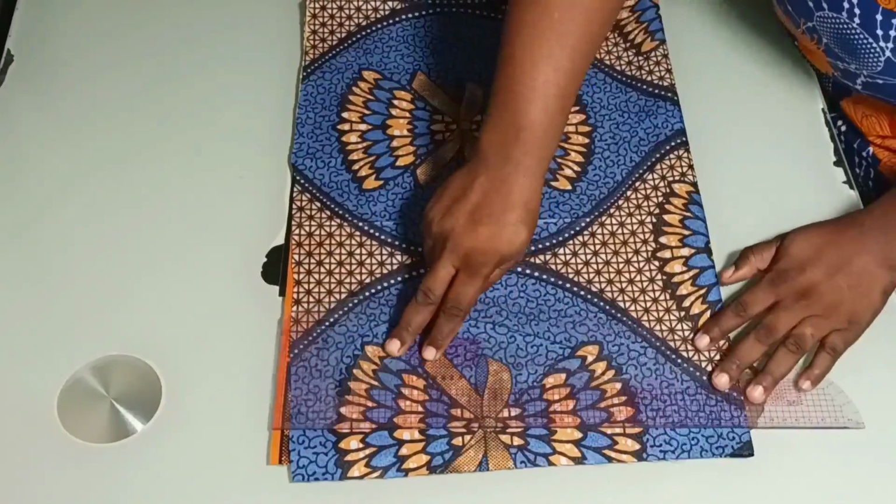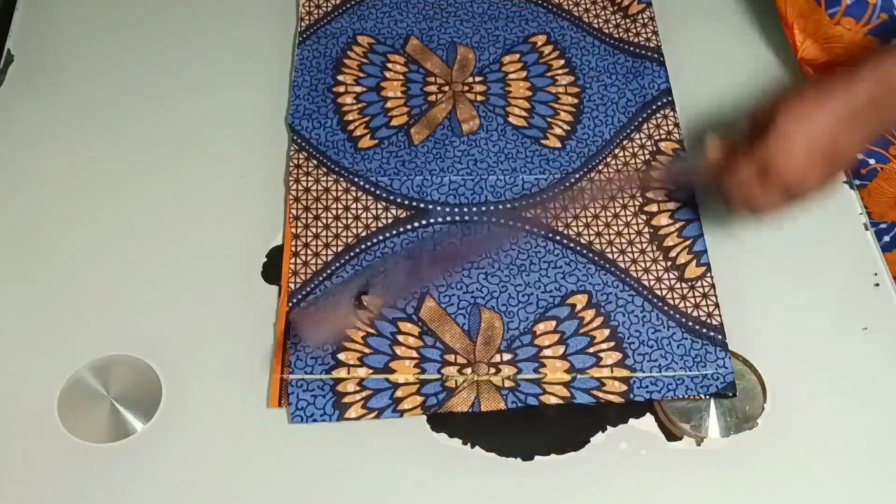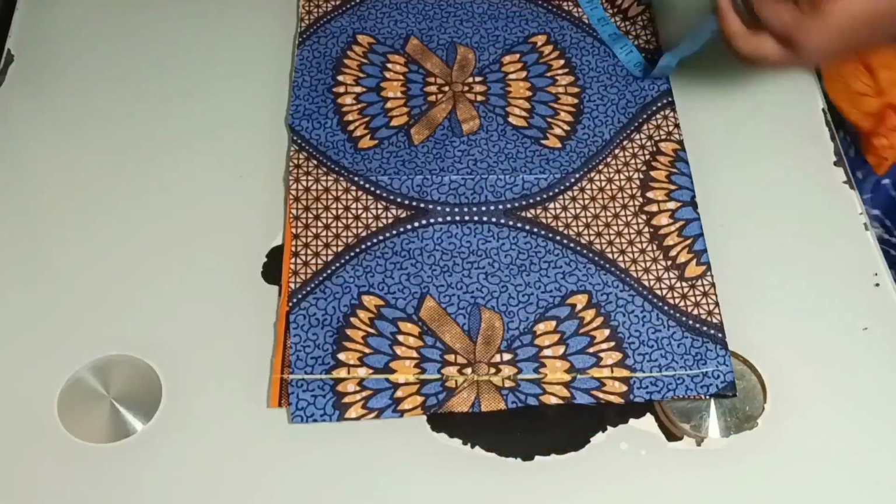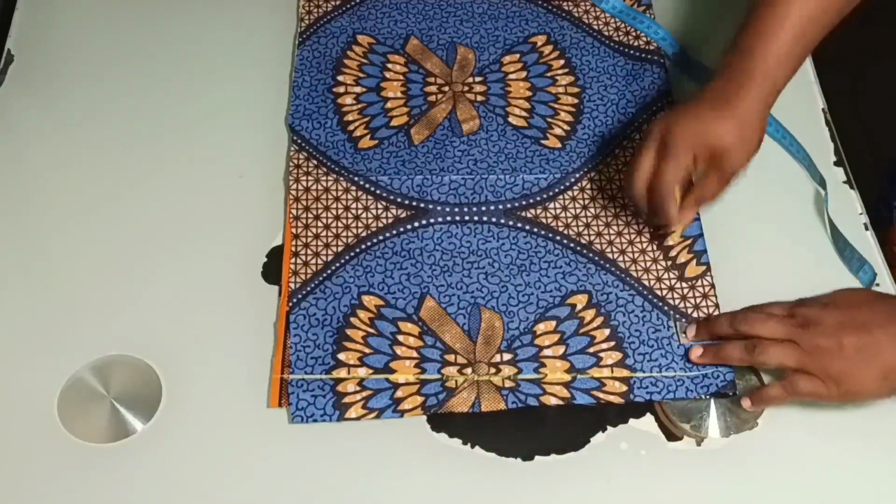I'm going to fold my fabric into 2 and mark out the starting point. Then also add my 1.5 inches zip allowance. This is for the back.